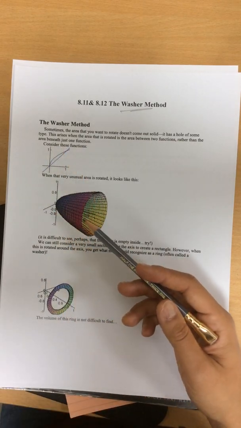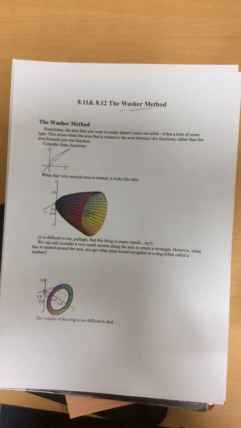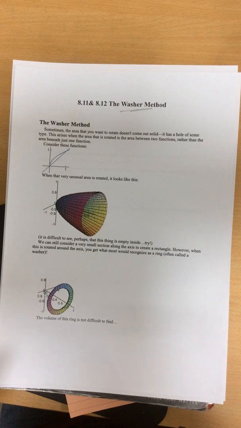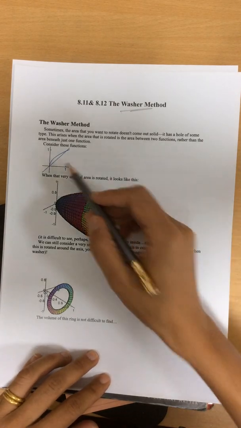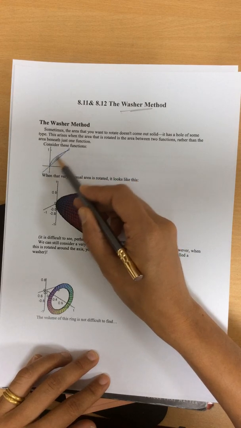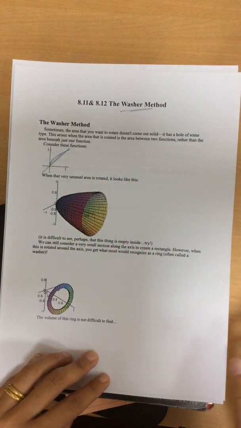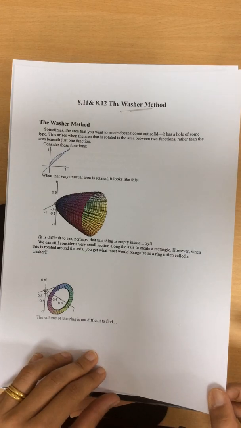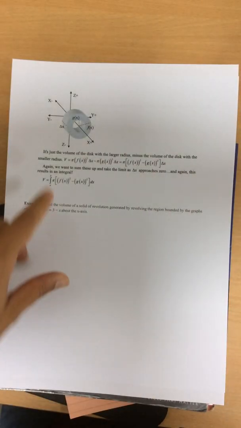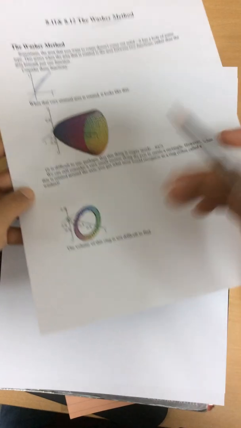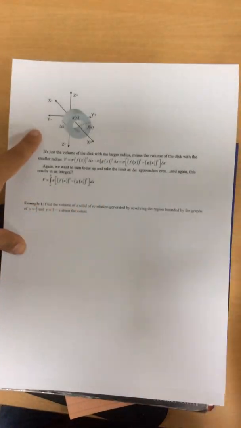This arises when the area that is rotated is the area between the two functions rather than just beneath one function. So really it happens when you have two functions like this and you're finding this area, right? No matter which way I rotate that around the y or the x, it's going to have a big hole in the middle. So here's another picture. You guys can read through this. I'm not going to read it to you.